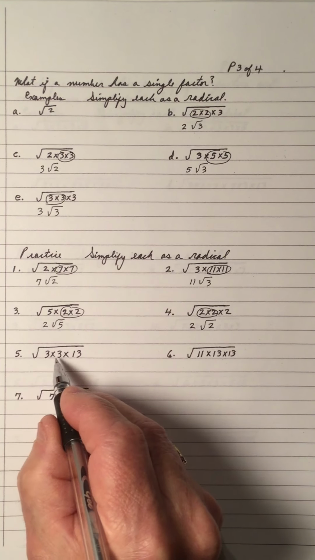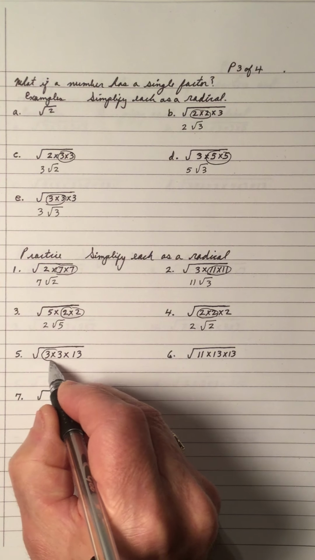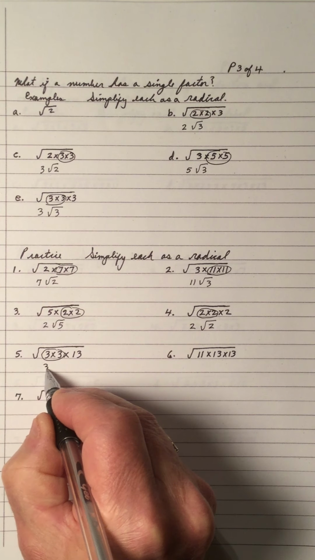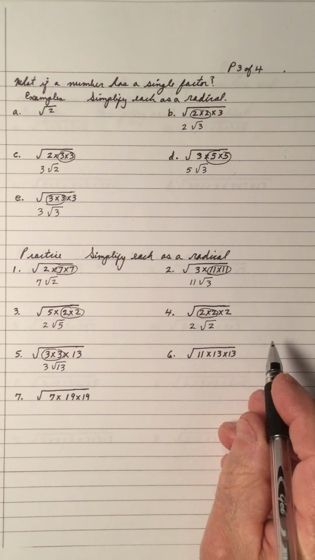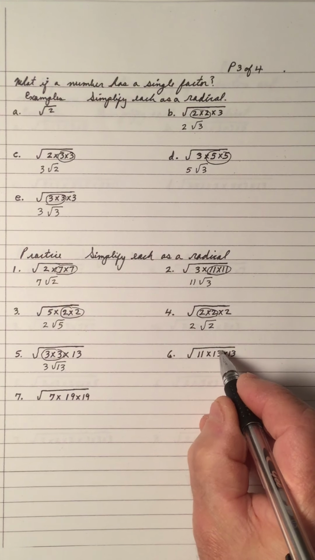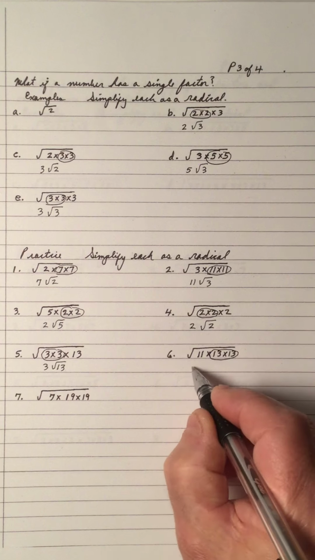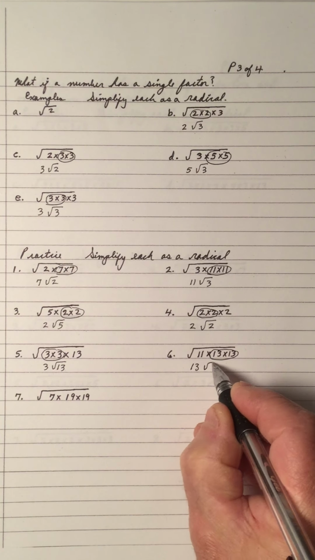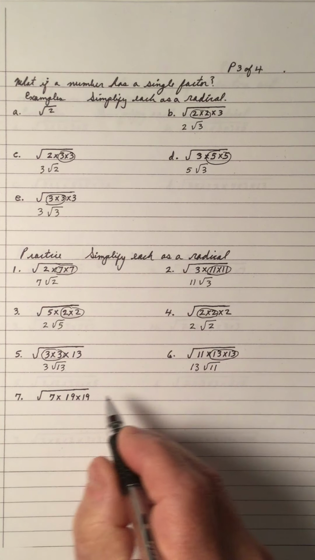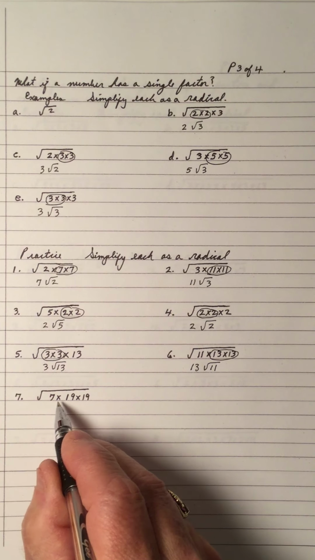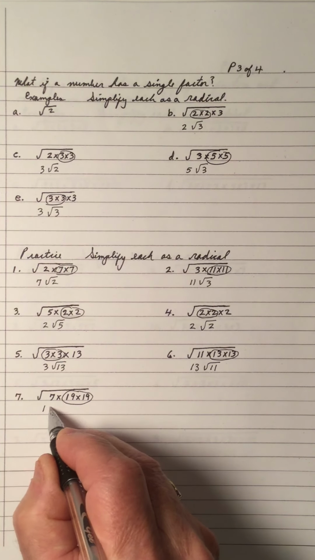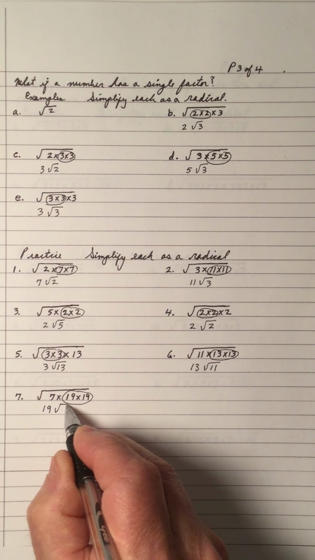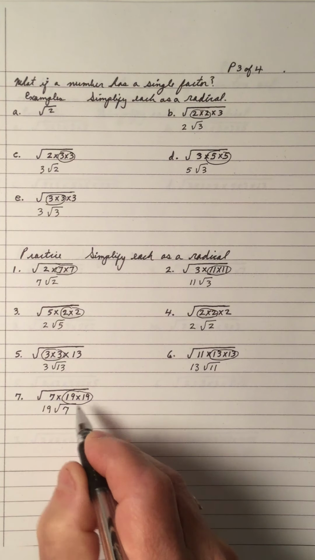Number 5, 3 times 3 times 13. I have 2 3s, so I take the 3 out, and the 13 stays underneath because there's only one of them. And here I have 2 13s, so we take the 13 out. There's only one 11, so it stays underneath the root. And in this one, 7 times 19 times 19, I have 2 19s, so I take the 19 out because there's 2 of them, and the 7 stays.